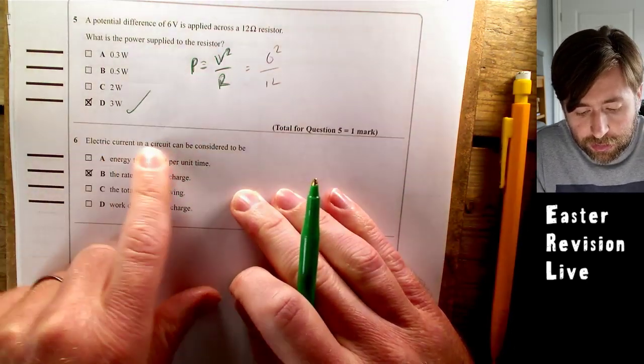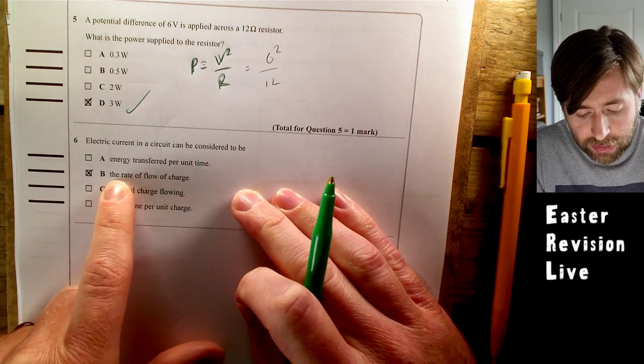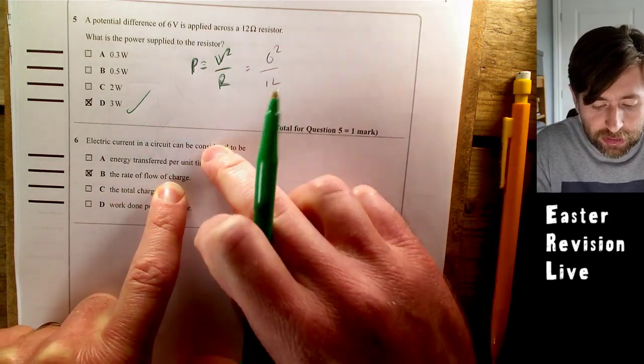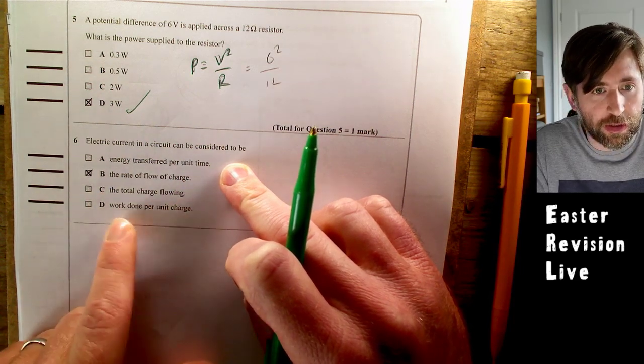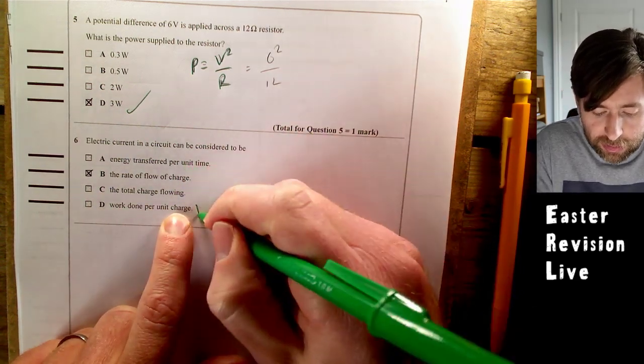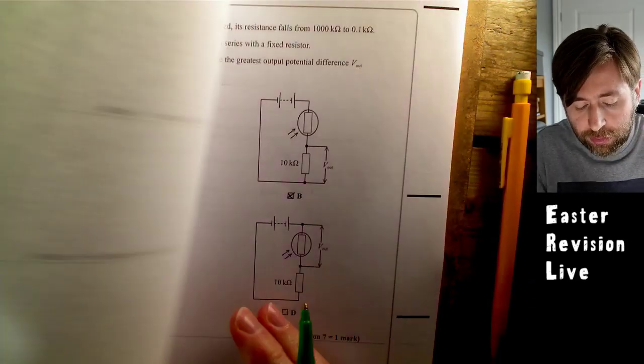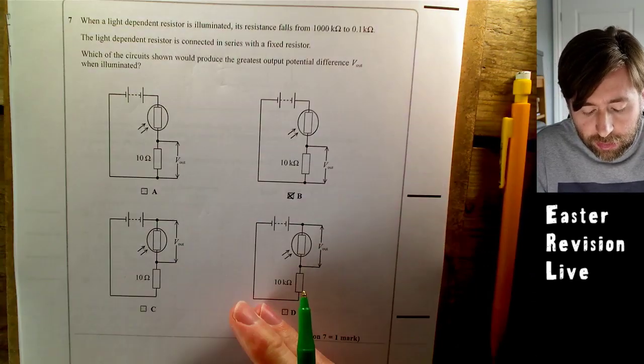Okay, electric current in a circuit can be considered to be a rate of flow of charge. This is the definition. It's not energy transferred per unit of time. It's not the total charge flowing. It's not the work done per unit of charge. That's the voltage. All right, moving on. Rate of flow of charge.